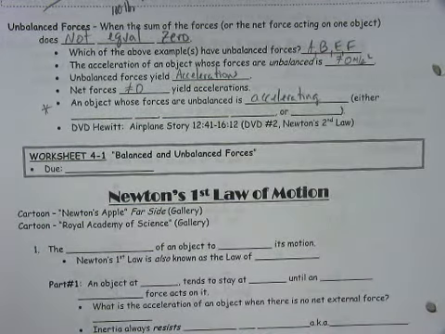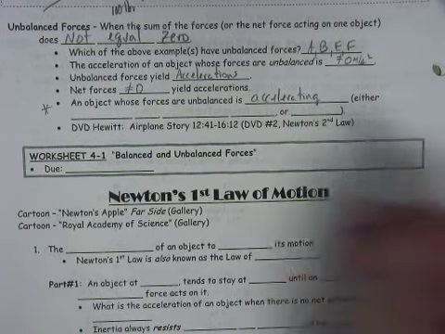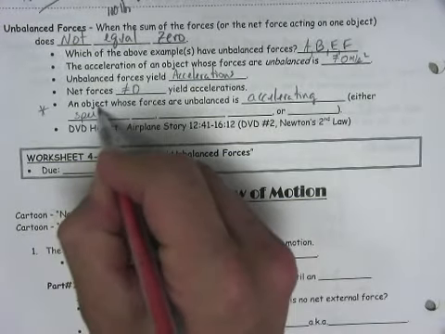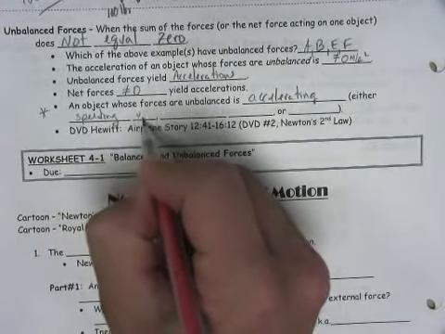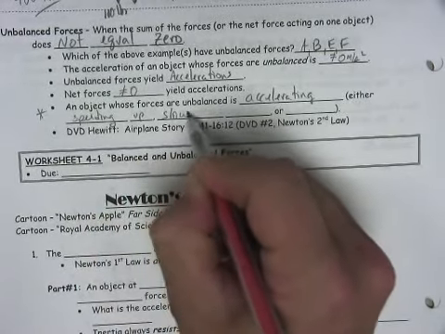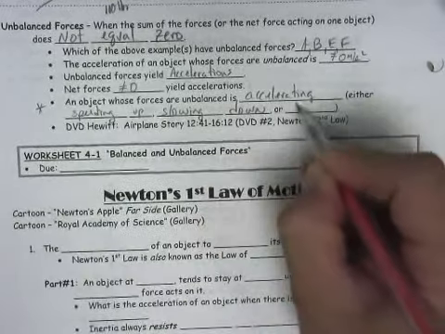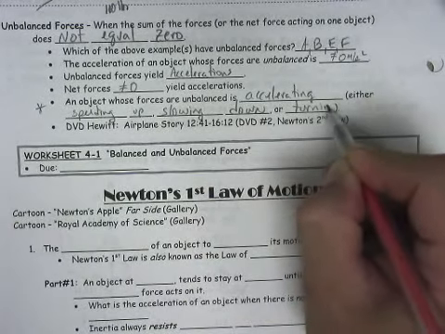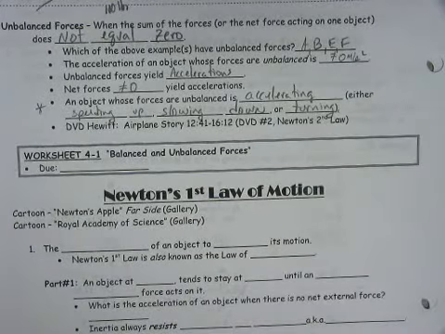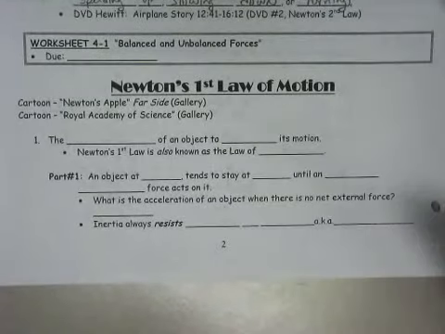An object whose forces are unbalanced is accelerating, and it'll be doing one of three different things. It'll either be speeding up, it'll be slowing down, or it'll be turning. And there it is. On the next video, we'll start with Newton's first law of motion.